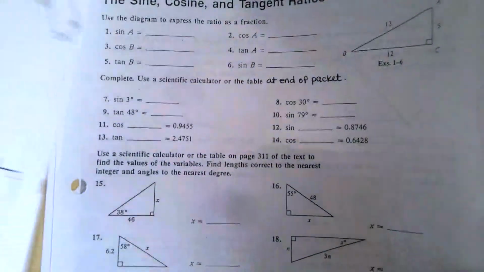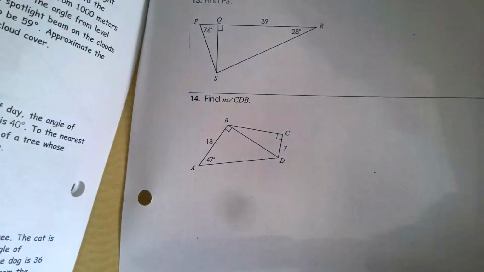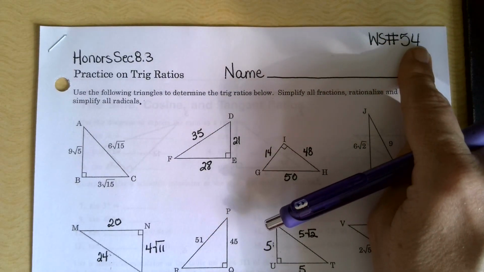All right, that is all the notes. You have your packet. It is a big packet, and you have lots of problems to do. So you will have lots of practice with this. Okay, so this will be the next worksheet that we start on in class.